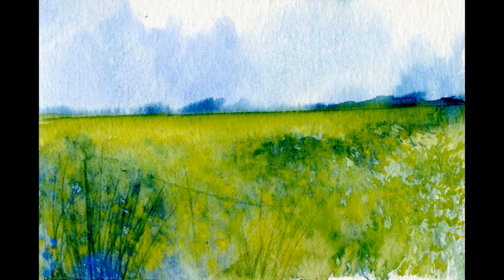Okay, well, this is a scan of the final painting. Again, am I happy with it 100%? No. It's all part of a learning process, and there's things in there that I wouldn't do again, but sometimes, you know, you have to learn through mistakes.